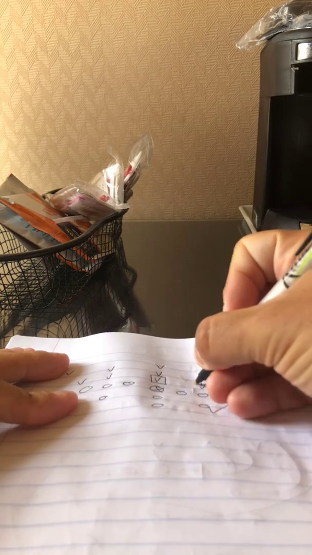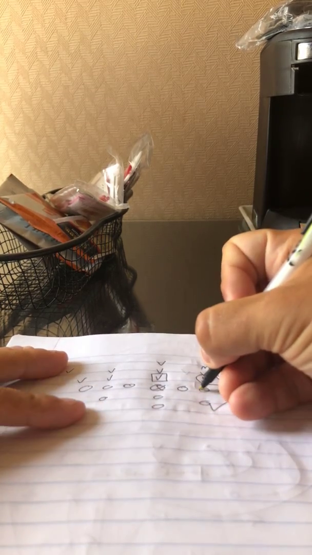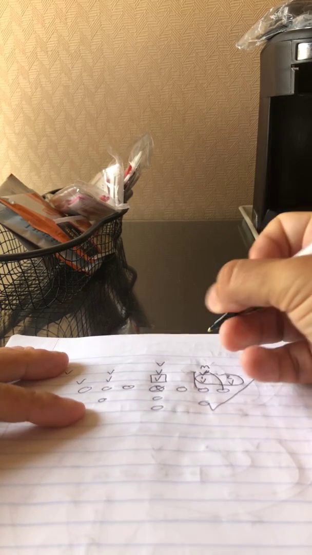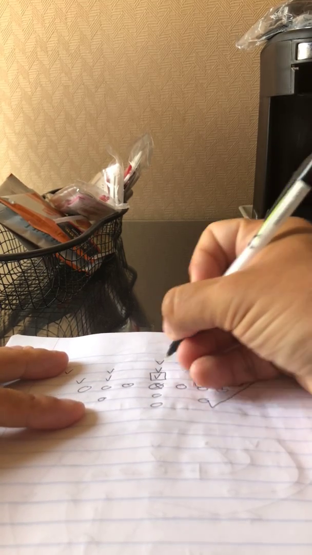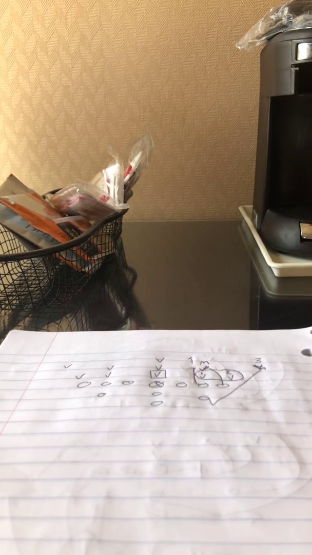The quarterback can take number 1 and number 2. The receiver will block the Mike, and then the tackle will veer inside on the lion call, and these two will block these two. One will block the Mike, one will block the safety.